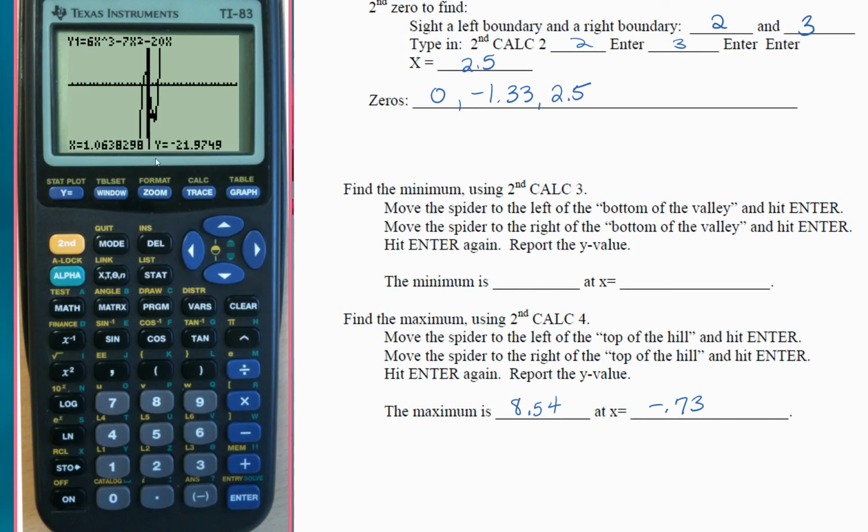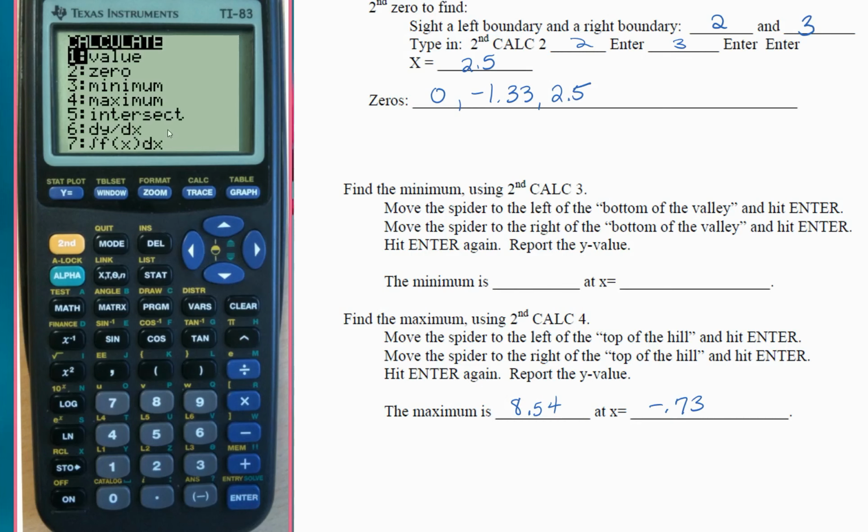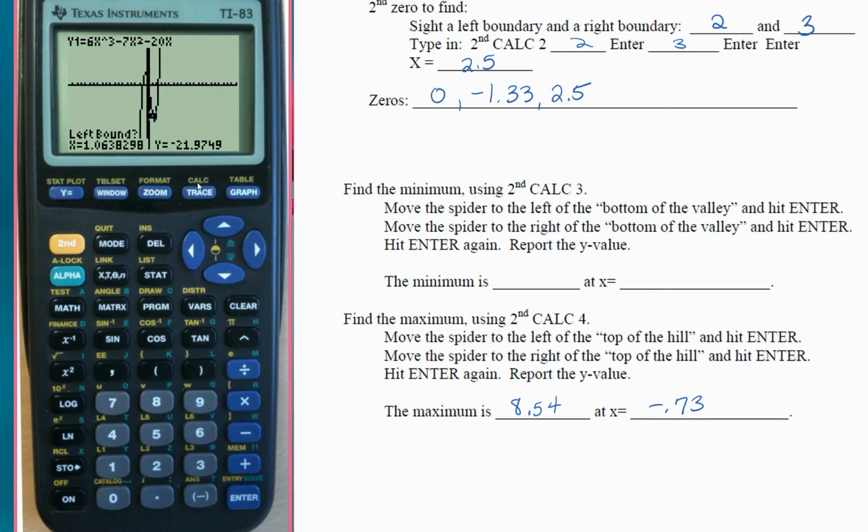So if we hit second calc, we choose minimum. First, we're going to want to make sure we're to the left of that. So here's our minimum. It's now to the left. We can hit enter. We'll now use the right arrow and go past it to the right. Hit enter. Hit enter for a guess. And it will tell us that our minimum is, we want our y value, negative 25.50 at x equals 1.51. Okay, so that's how we can use our calculator to find zeros and minimums and maximums.